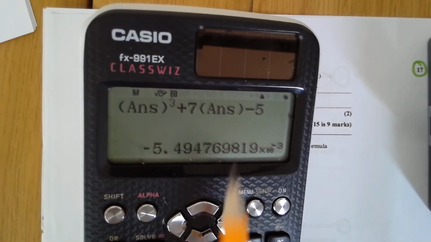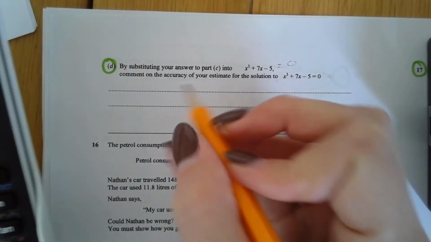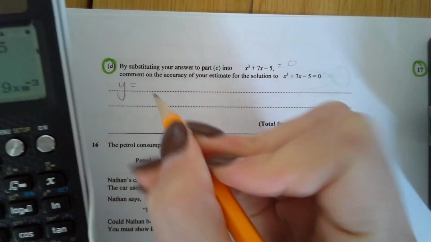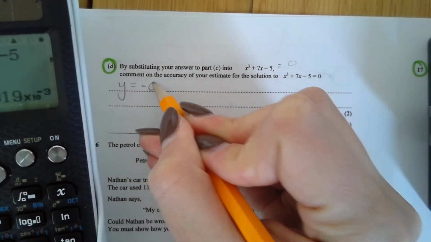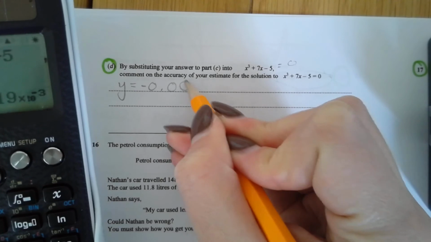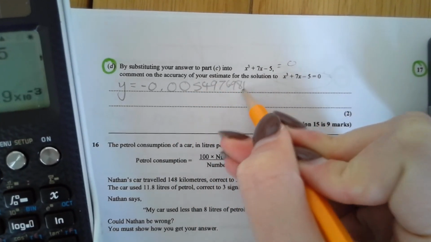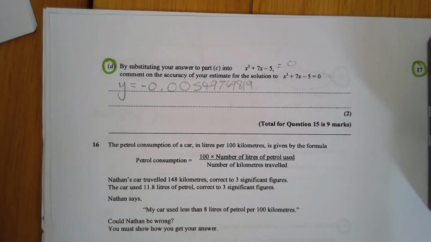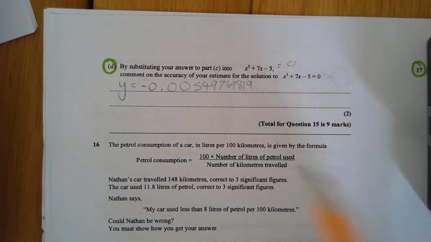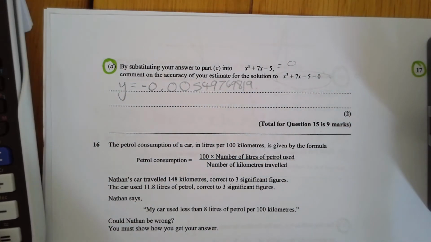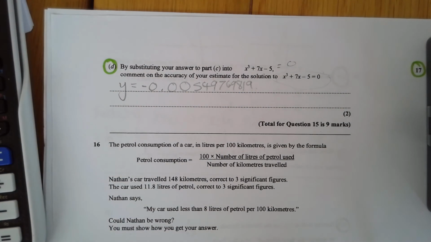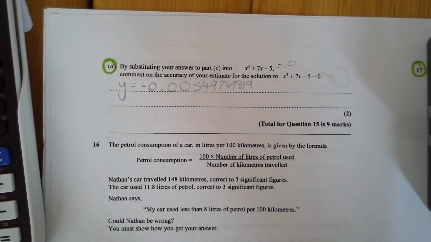So, I mean, relatively close. So we get that y is minus 0.00549769819. So it's a relatively close estimation, but it's still not spot on, but it's not going to be because we've only done it 3 times.